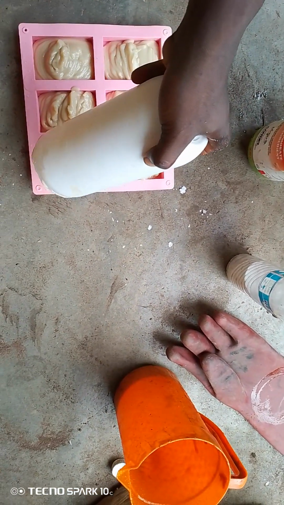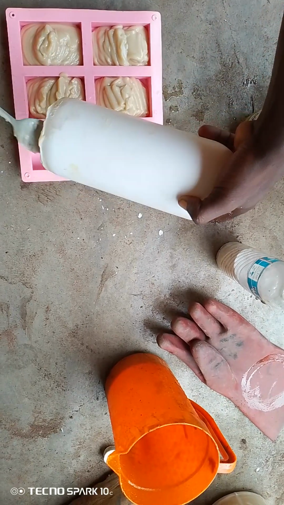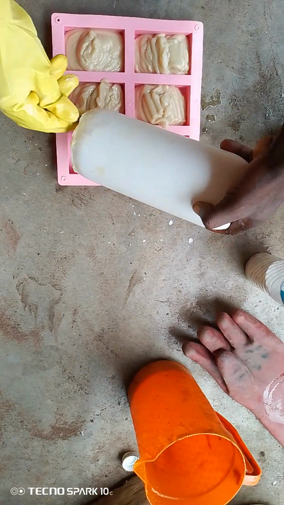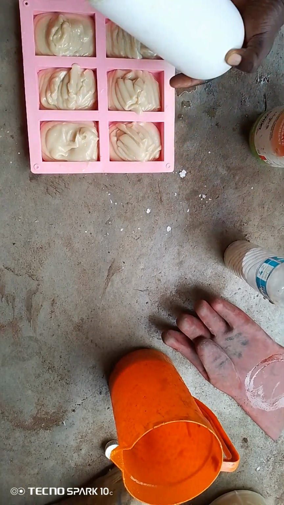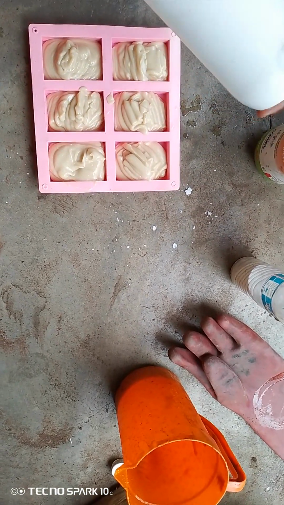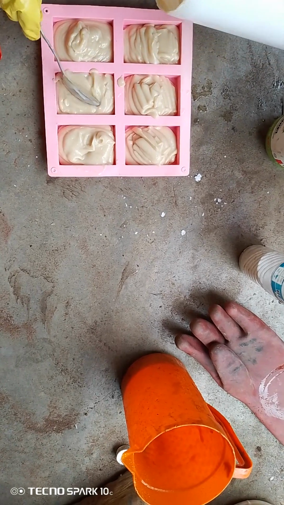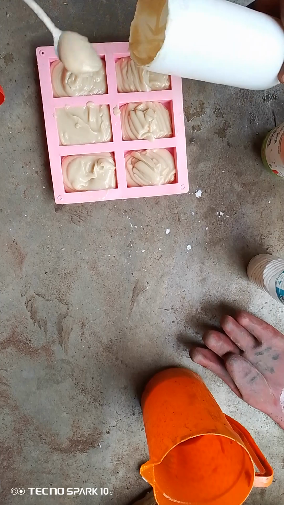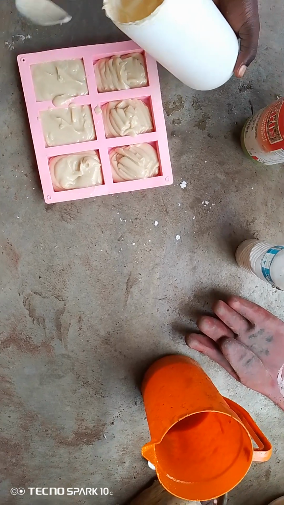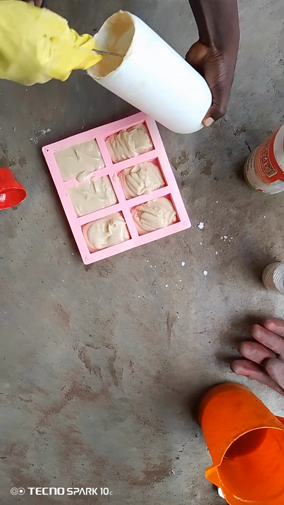So my people, this is it. So it's an impromptu tutorial. That's why I couldn't use the standard material that I do use. I'm very sorry for that.